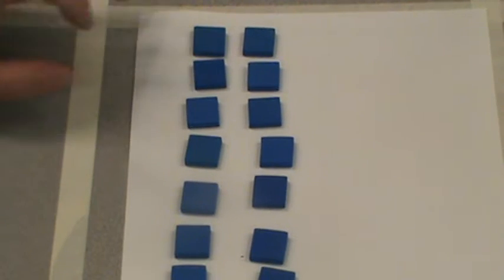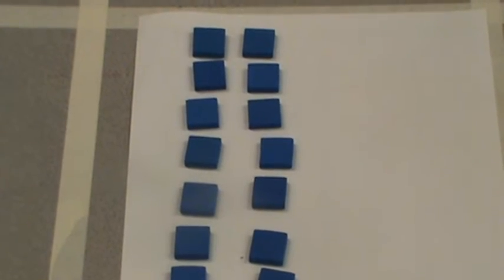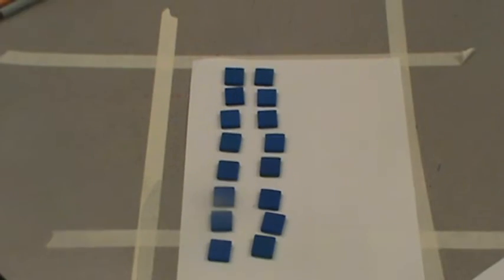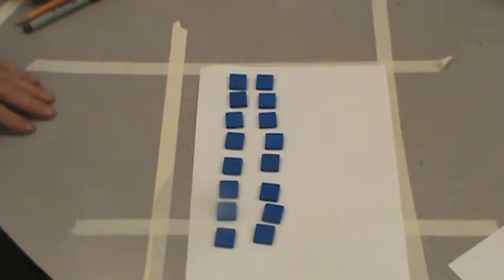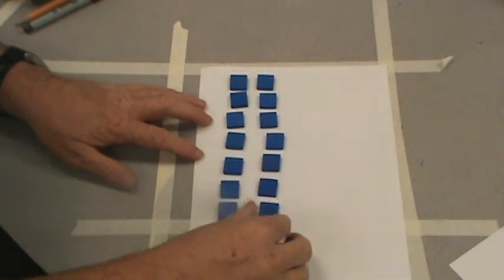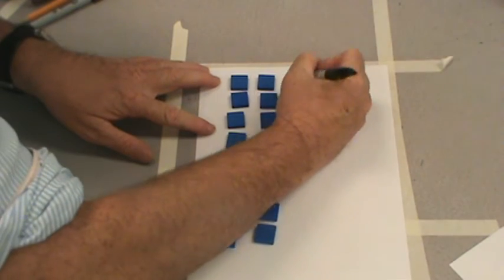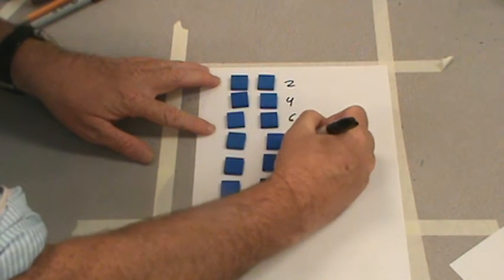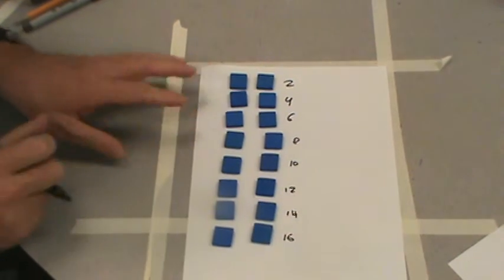So go ahead and make this array, and I'm going to zoom out so you can see it a little better. Or a lot better. There we have it. And I'm going to go ahead and number these. So we have 2, 4, 6, 8, 10, 12, 14, and 16.